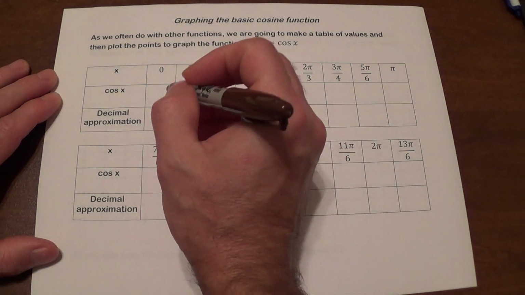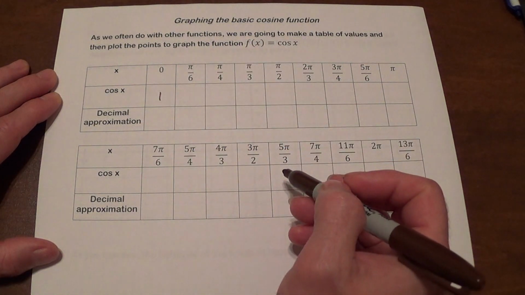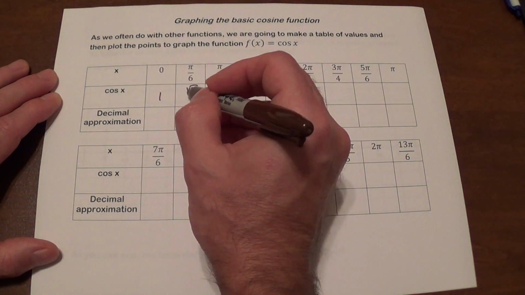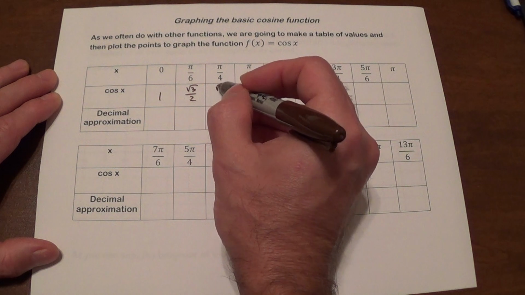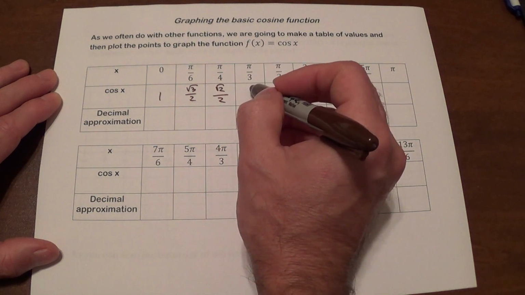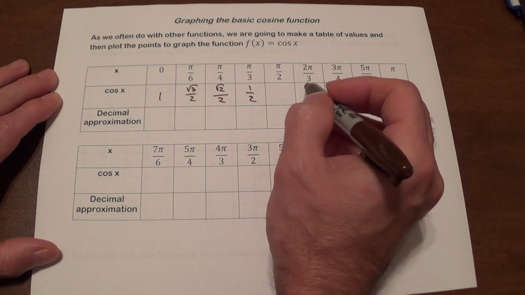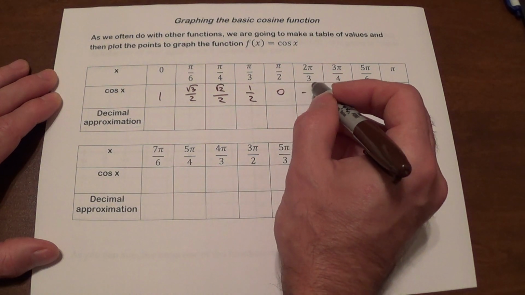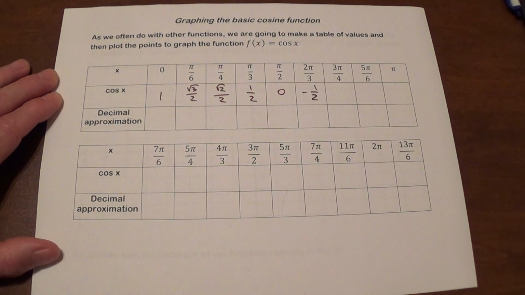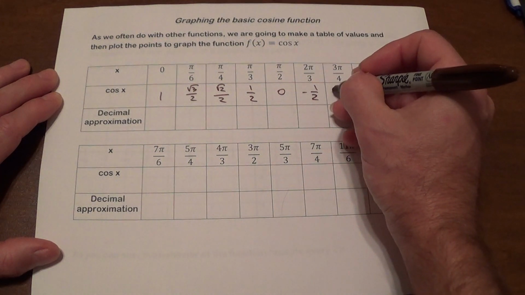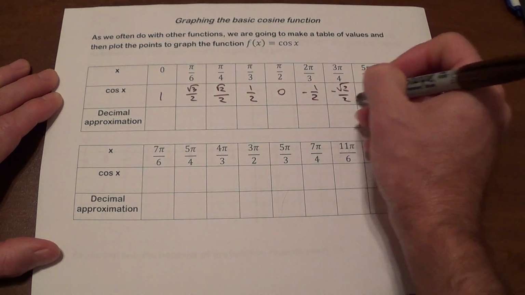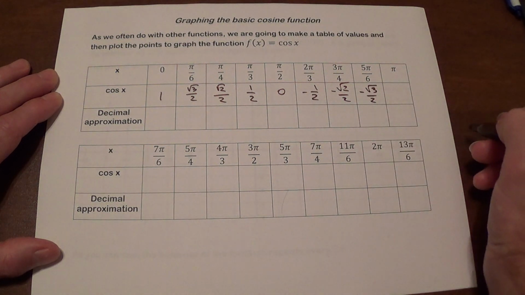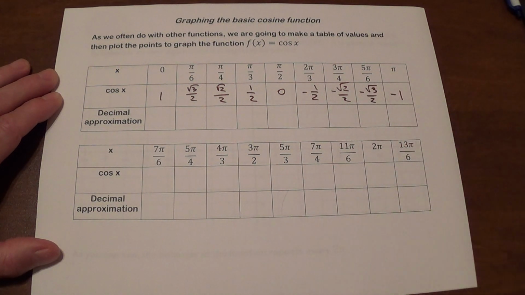So cosine of 0 is 1. I hope you already know these values. Cosine of pi over 6 is square root of 3 over 2. Pi over 4 is going to give you square root of 2 over 2. This is 1/2. Cosine of pi over 2 is 0. Cosine of 2 pi over 3 is negative 1/2. Cosine of 3 pi over 4 is negative square root of 2 over 2. This one is going to give you negative square root of 3 over 2 for 5 pi over 6. For pi it's negative 1.